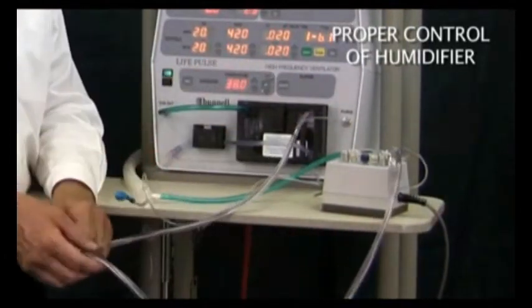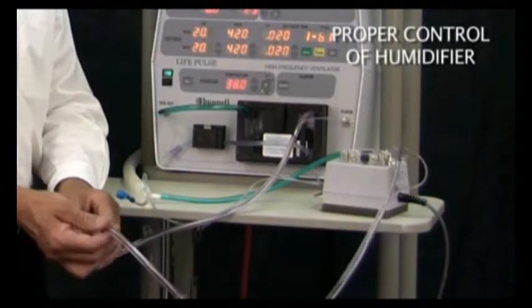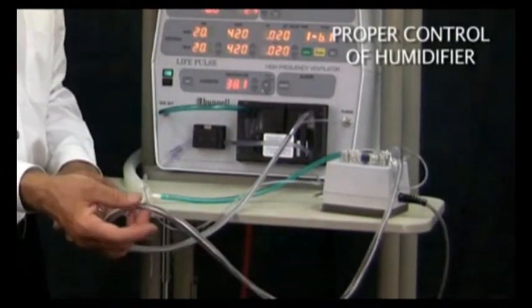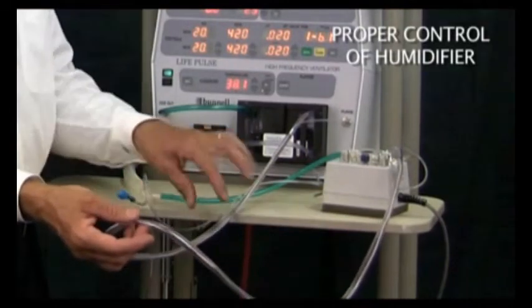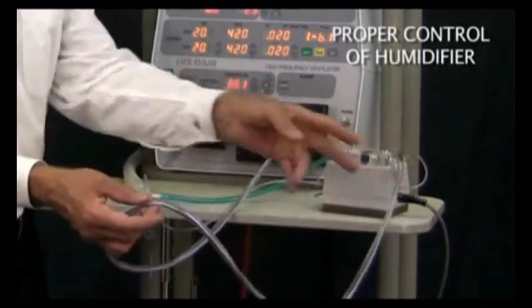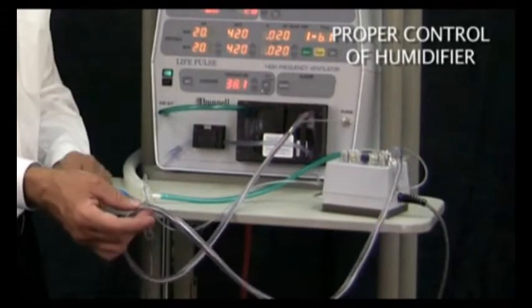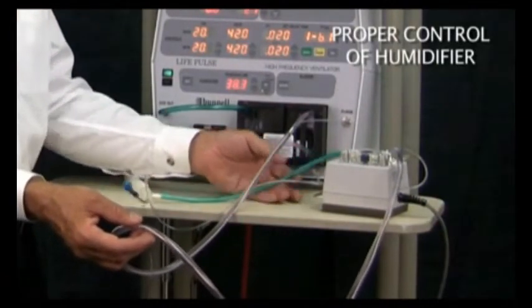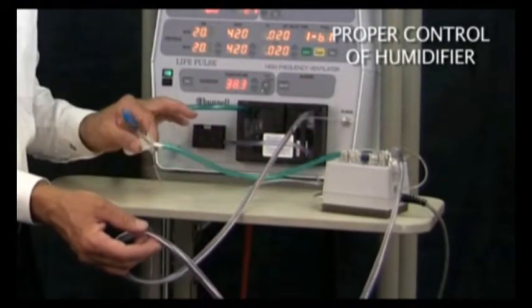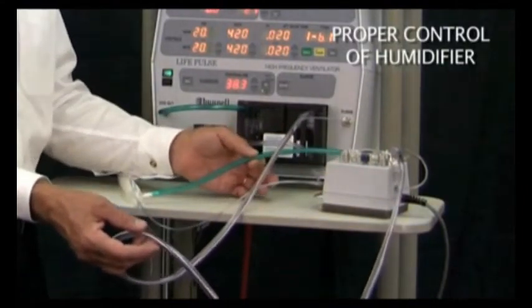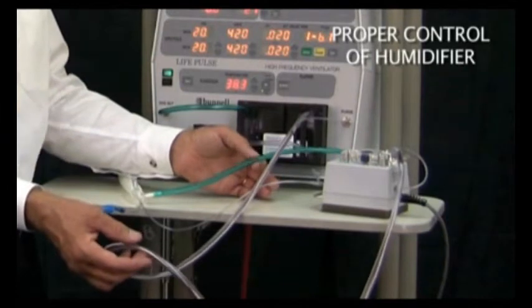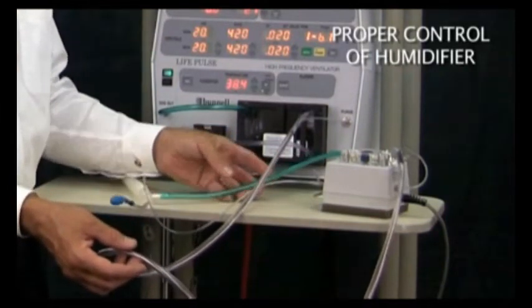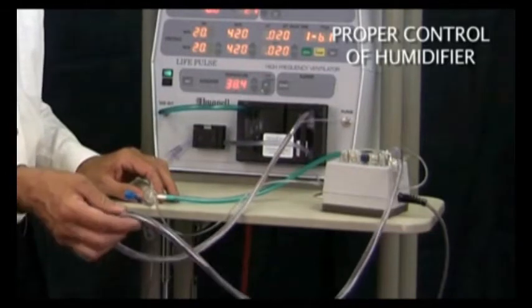The goal in controlling humidification is to try to keep this segment of the circuit relatively dry, with just small patches of mist or fog in places, and making sure that the condensation in this part of the circuit between the patient box and the endotracheal tube adapter has a nice thick coating of mist or fog on it, so that you can quickly check to make sure that the patient is receiving adequate humidification.